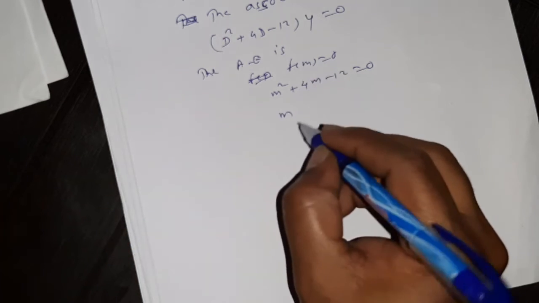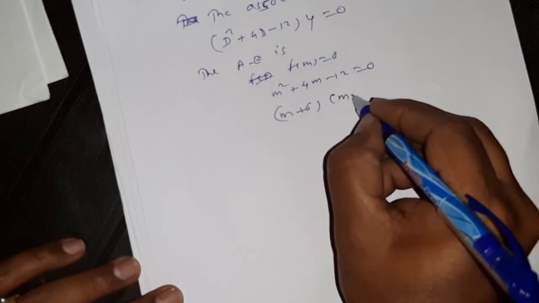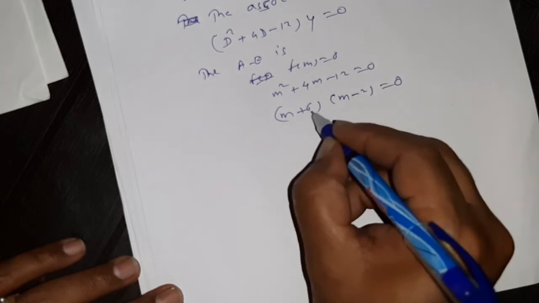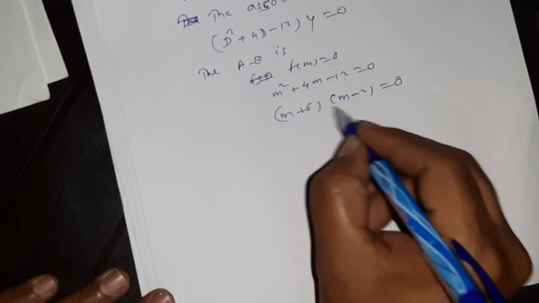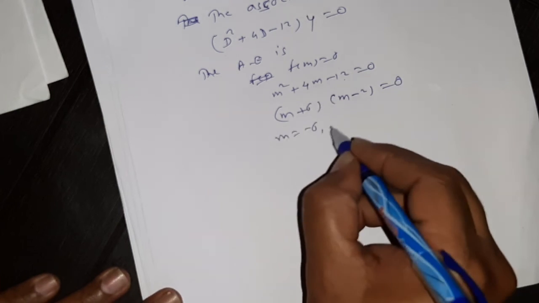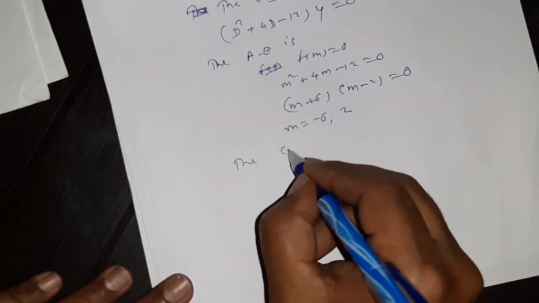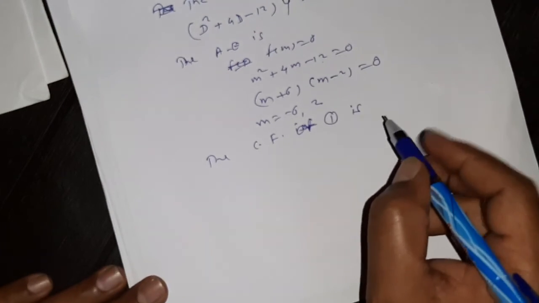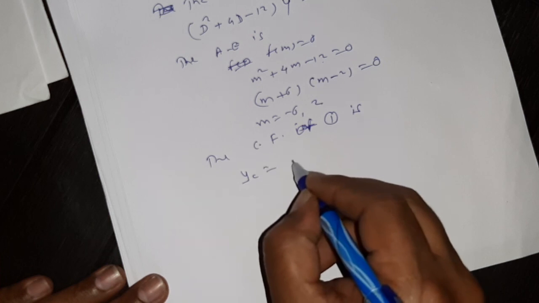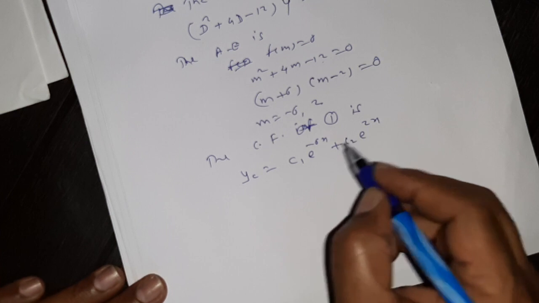The factors are m plus 6 and m minus 2, because the multiplication of 6 and minus 2 is minus 12, and the addition of 6 and minus 2 is 4. Therefore m is minus 6 and plus 2. Therefore the complementary function of equation 1 is y_c is equal to c1 e raised to minus 6x plus c2 e raised to 2x.